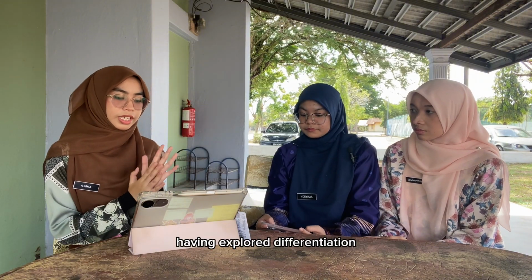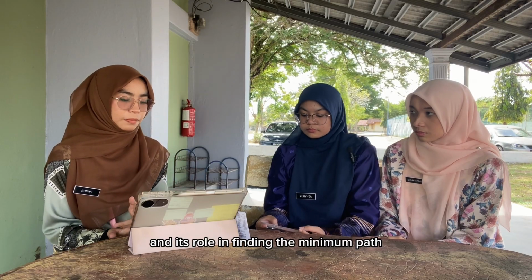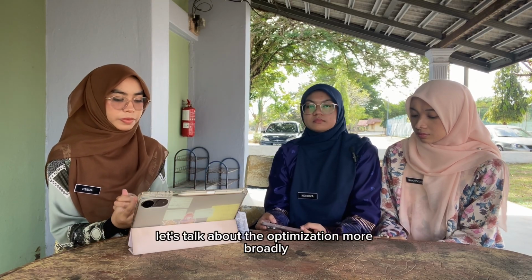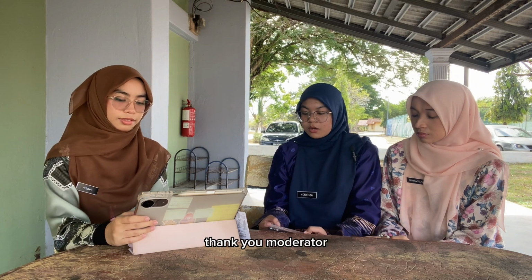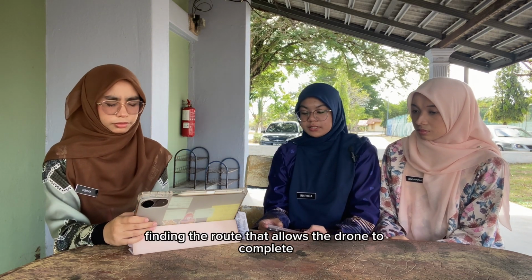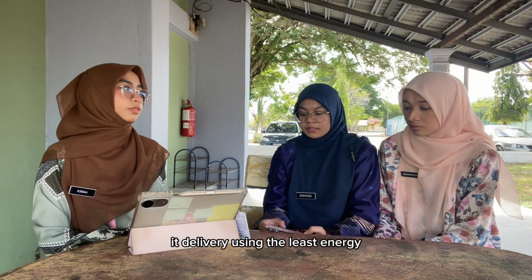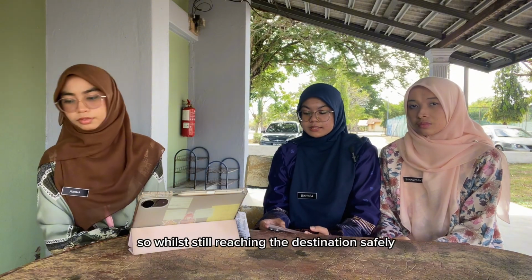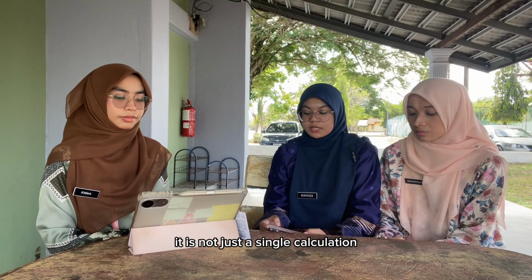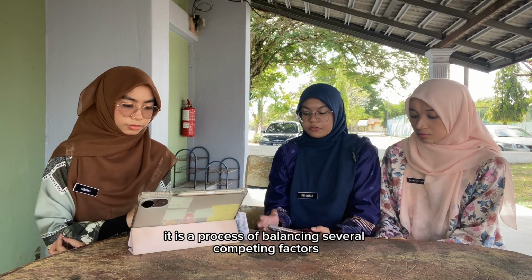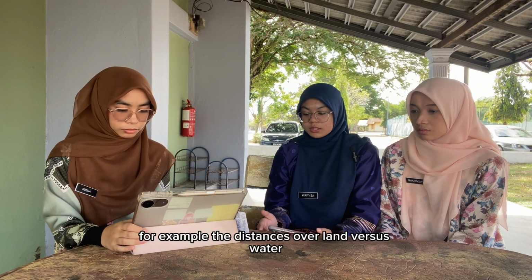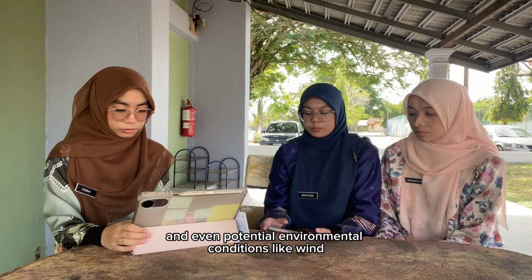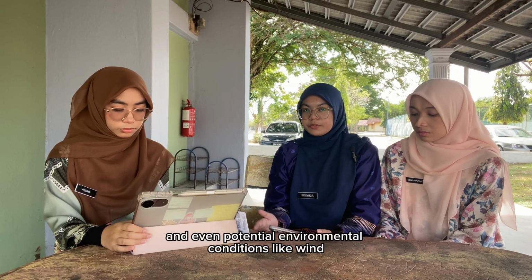Having explored differentiation and its role in finding the minimum energy path, let's talk about optimization more broadly. Panel 1, how do you see the concept of optimization applying to our drone scenarios? Thank you, moderator. Optimization in this context is about finding the route that allows the drone to complete its delivery using the least energy, while still reaching the destination safely. It is not just a single calculation. It is a process of balancing several competing factors. For example, the distances over land versus water, battery limitations, drone speed, and even potential environmental conditions like wind.